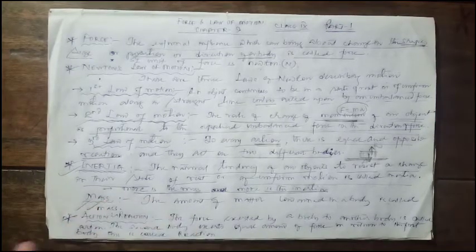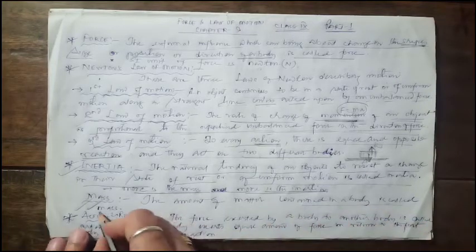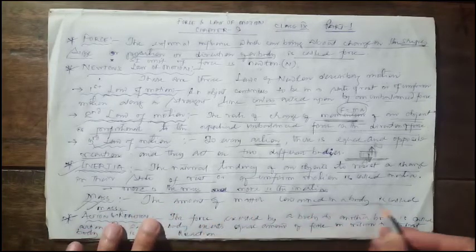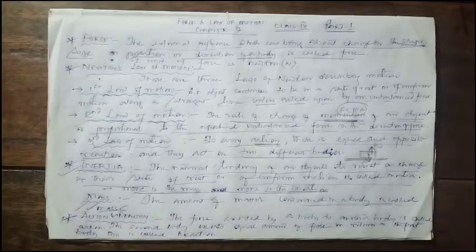Now student, about the mass, we know what mass is. The amount of matter contained in the body is called mass. So mass is fixed. Mass never changes.